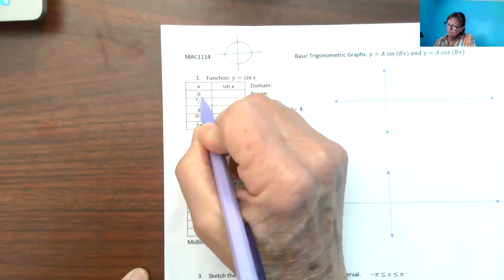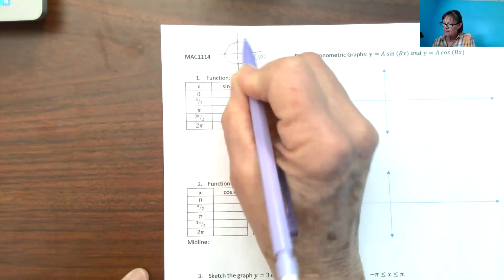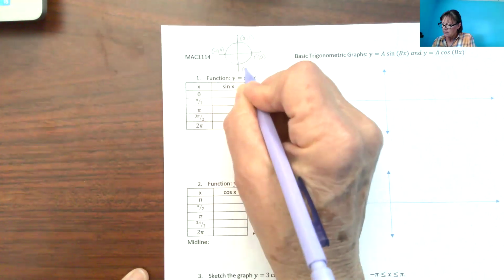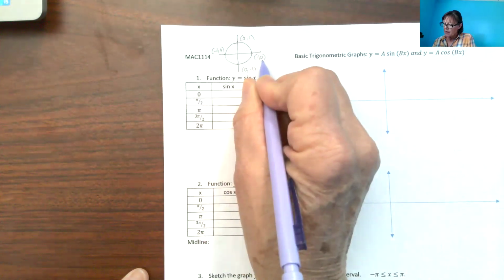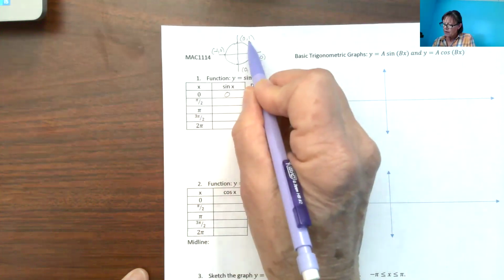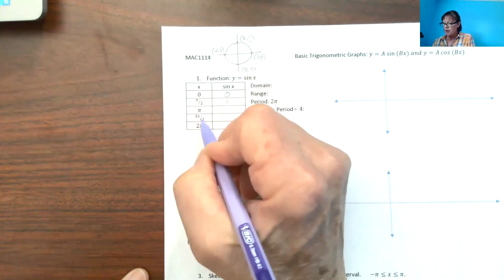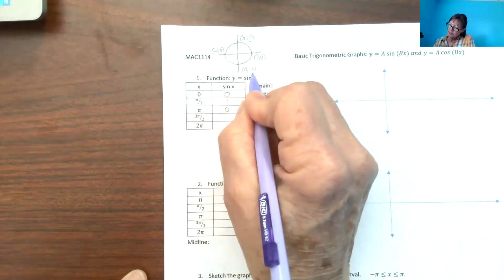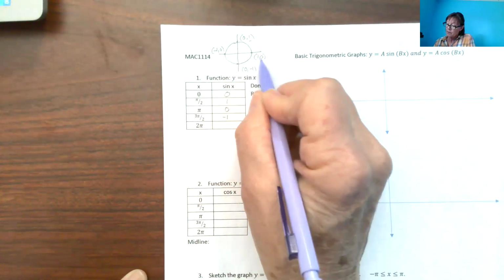When x is 0, this is the point (1, 0). This is (0, 1). This is (-1, 0), and this is (0, -1). When x is 0, angle 0, the sine is the y value, and so that is 0. When x is pi over 2, the sine of pi over 2 is the y value, so that is 1. When x is pi, the sine of pi is the y value, and that is 0. The sine of 3 pi over 2 is -1. And then the sine of 2 pi, which is coterminal with 0, is still 0.